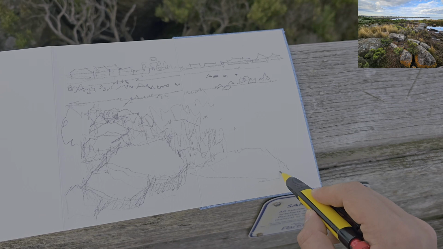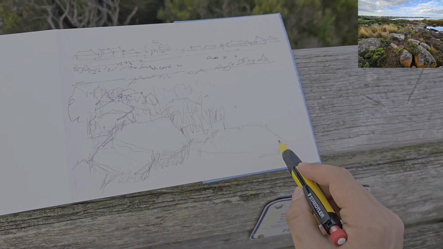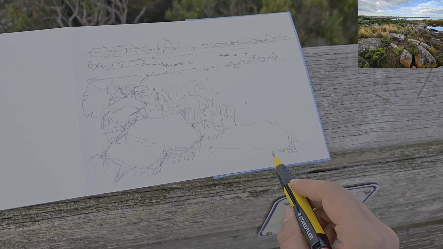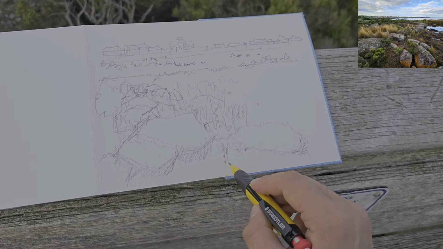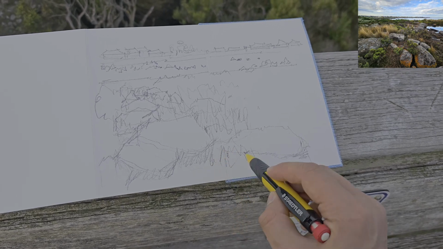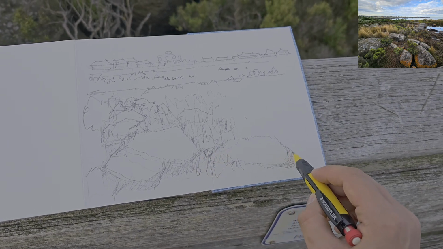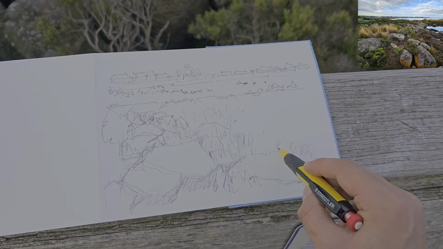Okay, like this, and again just emphasizing the bottom section of that rock here. And put in another shrub around this section. Okay, there we are.